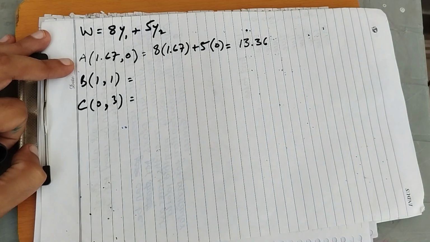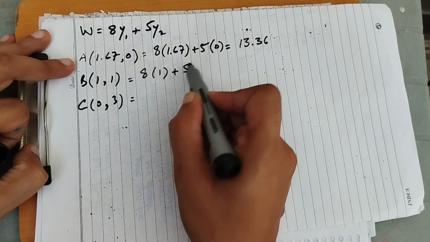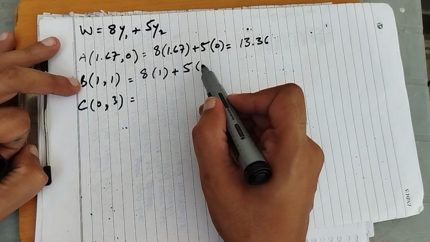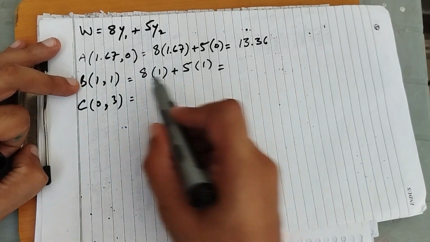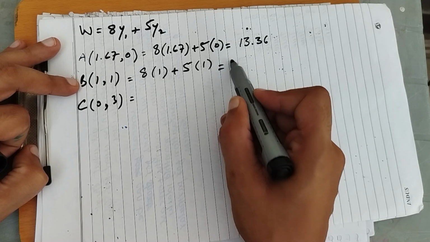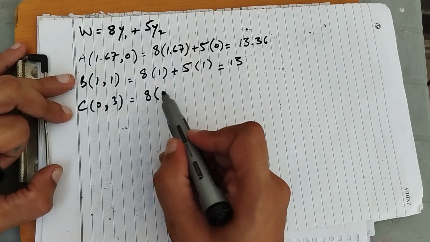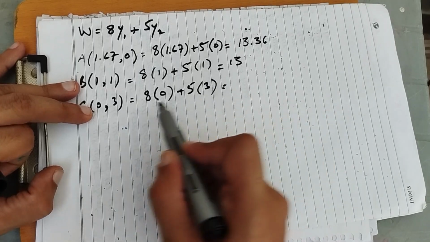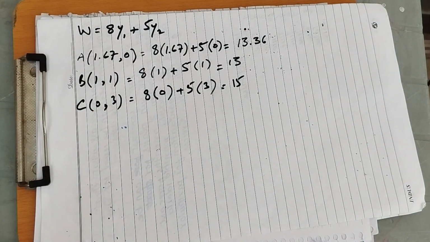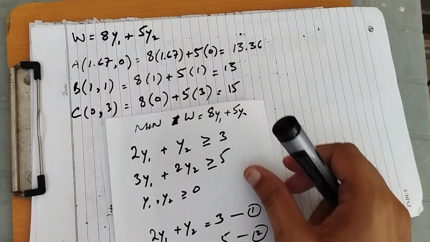Next, 8 into 1 plus 5 into 1, which is 8 plus 5, 13. For C, 8 into 0 plus 5 into 3, which is 15.